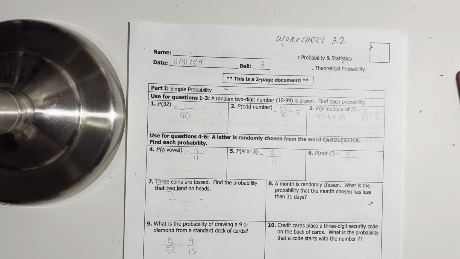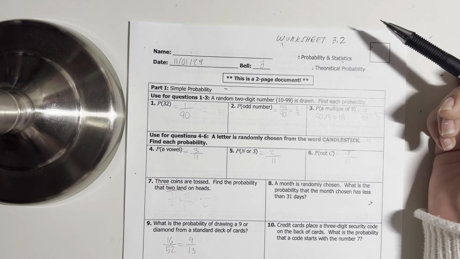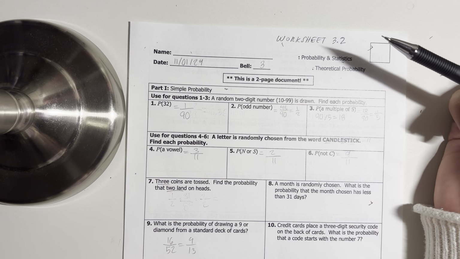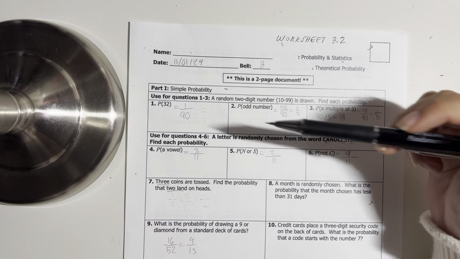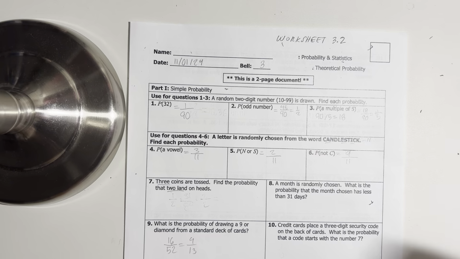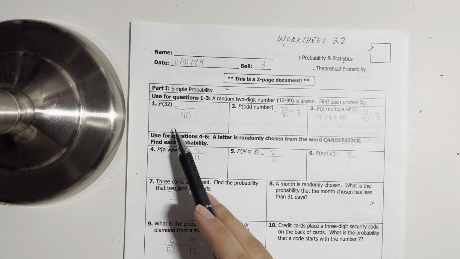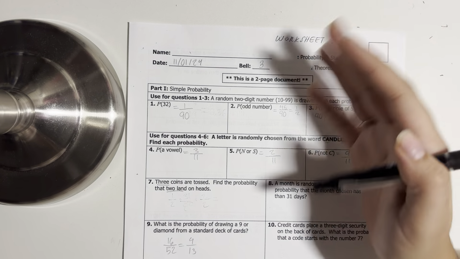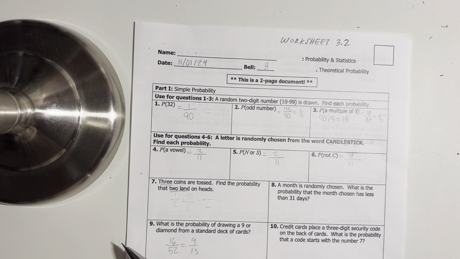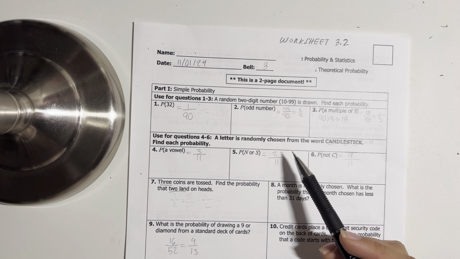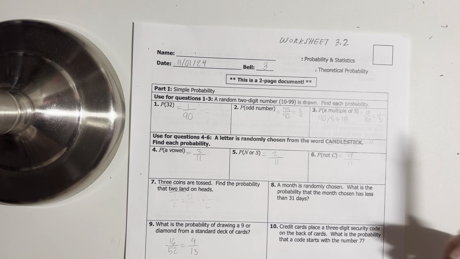So for the first problem, for number 1, our answer is gonna be 1 over 90 because the amount of numbers that we have between 10 to 99 is 90. So like the amount of 2-digit numbers between 10 and 99 is 90. And we are looking for the probability that when we pick a random number, the number that we get is 32. Since 32 only appears once between 10 to 99, it would be 1 over 90.